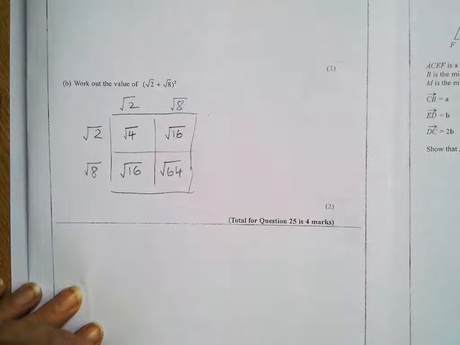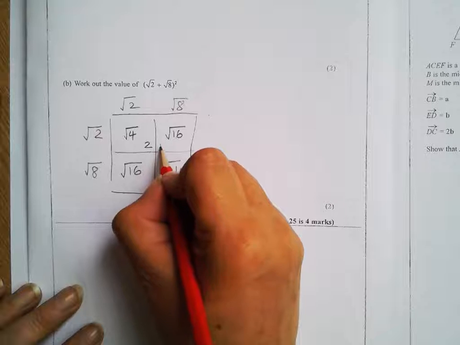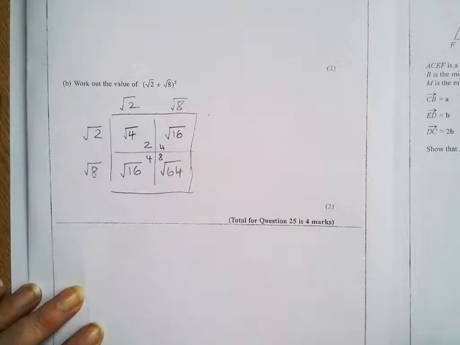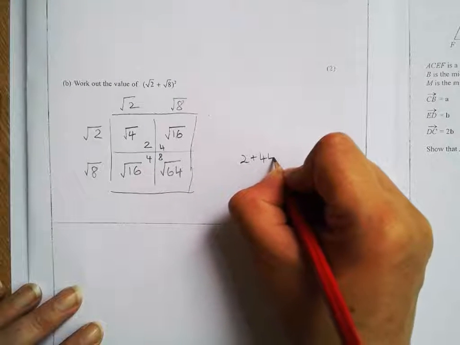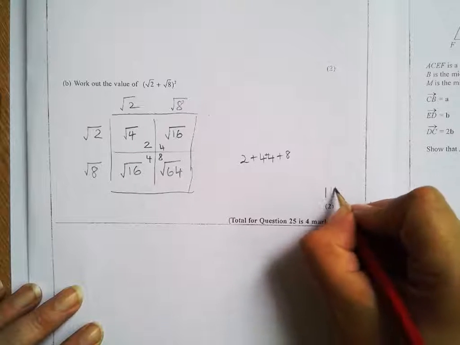Now I know the square roots of all of these because they're all square numbers. So the square root of 4 is 2, square root of 16 is 4 and 4, and the square root of 64 is 8. So all I need to do is do 2 plus 4 plus 4 plus 8, which gives me 18.